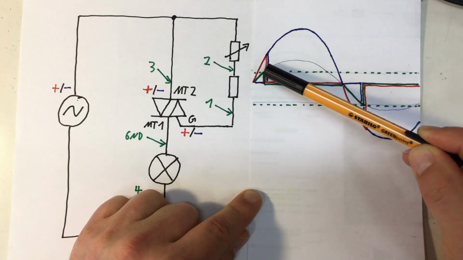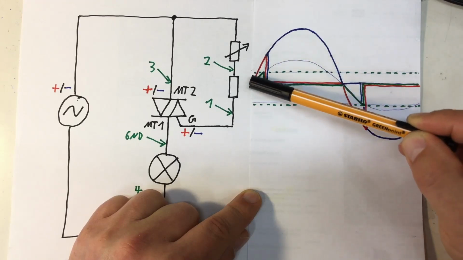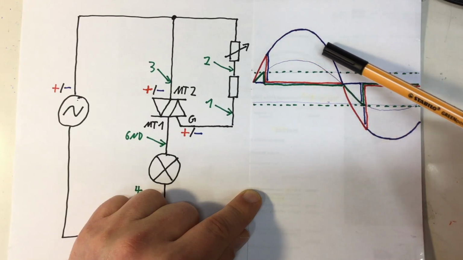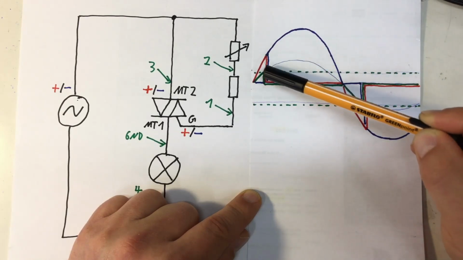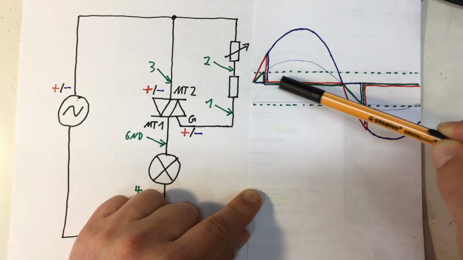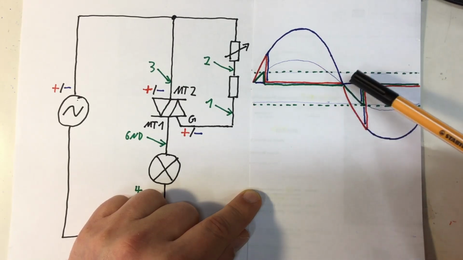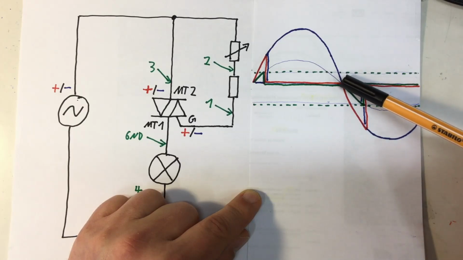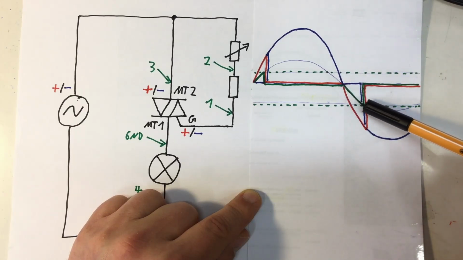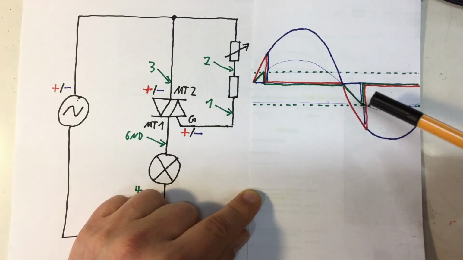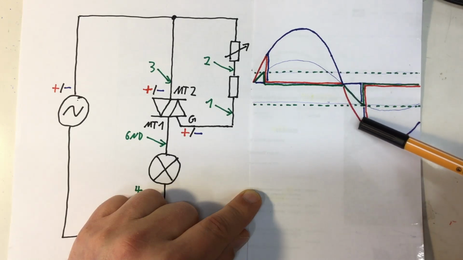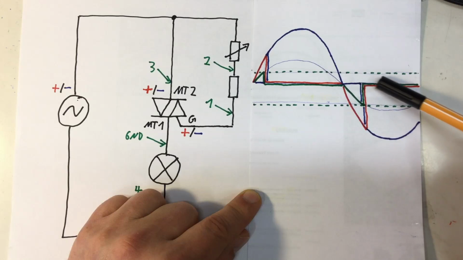And as soon as I reach the trigger current, my TRIAC switches on and I have my voltage drop now across my load, which also means my trigger current, green, goes to 0. Now for the negative half wave, I have to wait a lot longer, of course, until I reach that twice as high trigger current. So my TRIAC will switch on later.